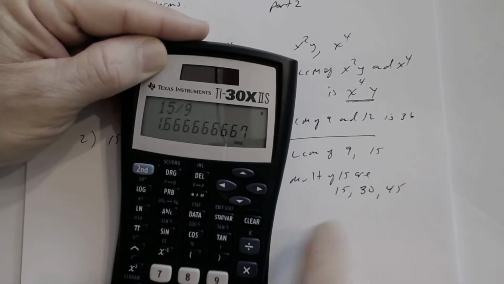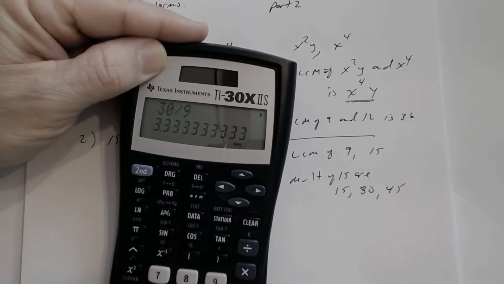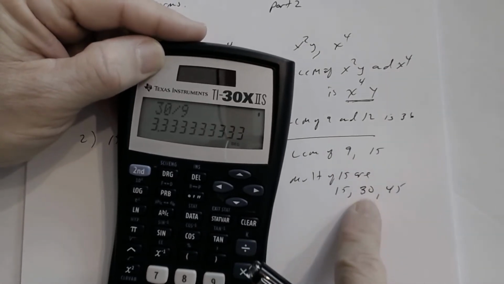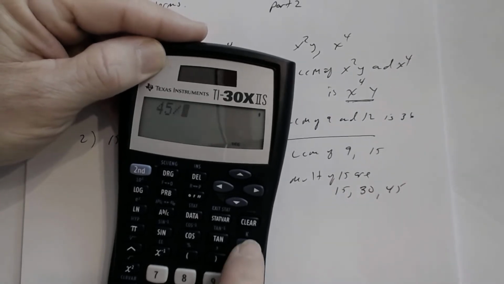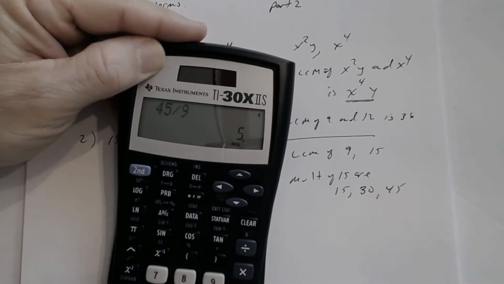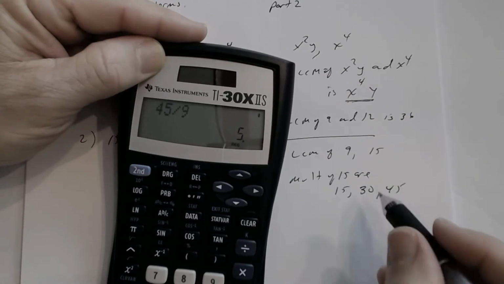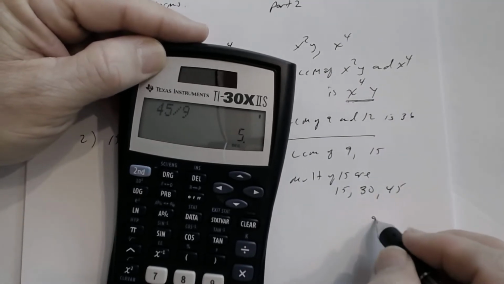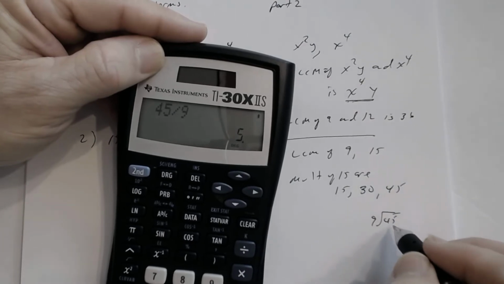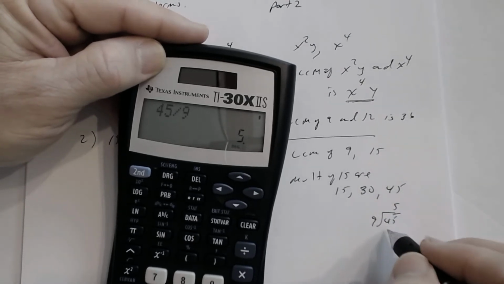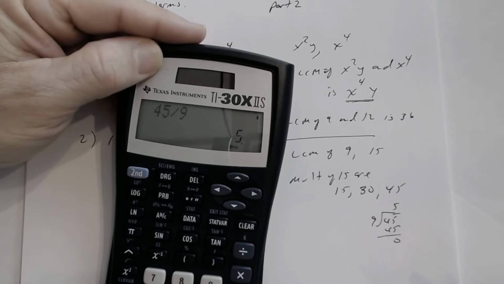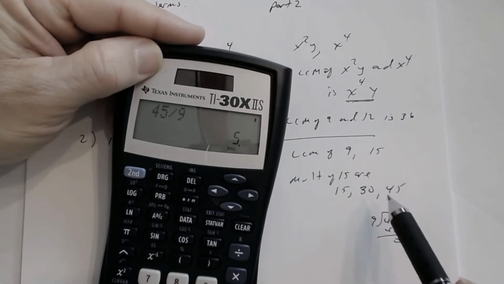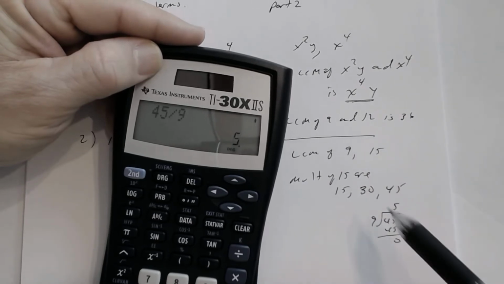It's a decimal. 30 divided by 9 is a decimal, so 9 does not go into 30 evenly. 45 divided by 9 is a whole number, so 9 divides into 45 evenly. In terms of division, 9 times 5 is 45 with remainder 0.